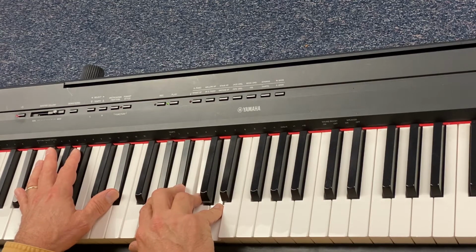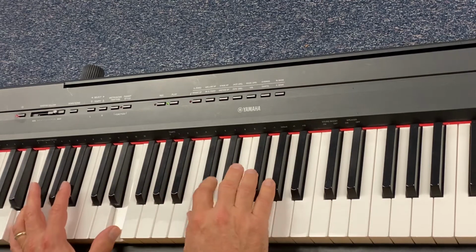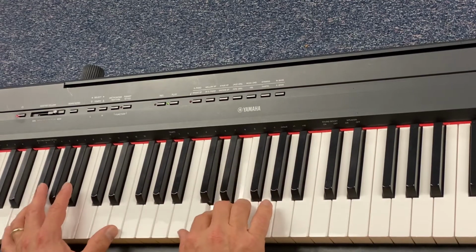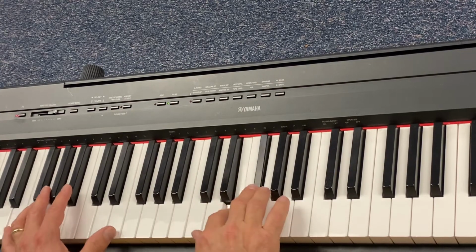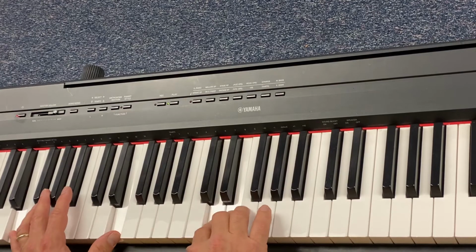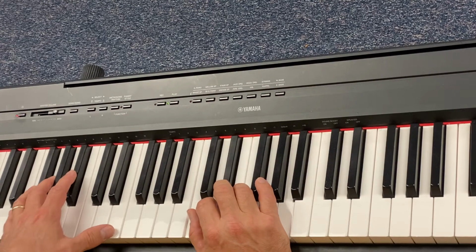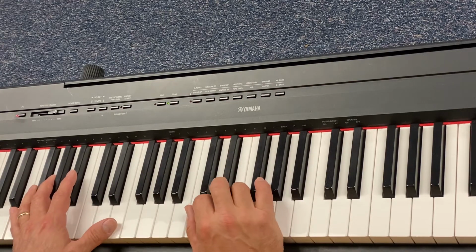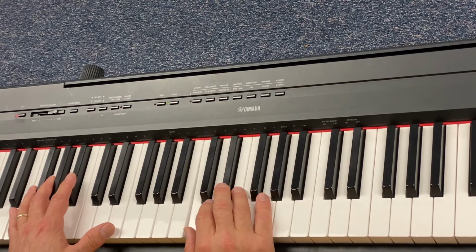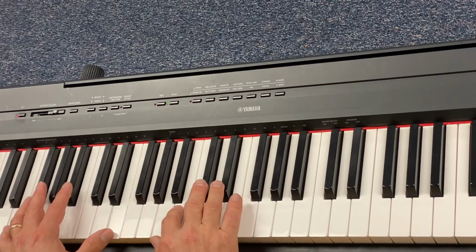Let's pick another Dorian. Let's go to E Dorian. I like that. We did D Dorian to something, D Dorian to something else, D Dorian to a surprise, D Dorian to a surprise, when that last surprise was this. Now E Dorian.